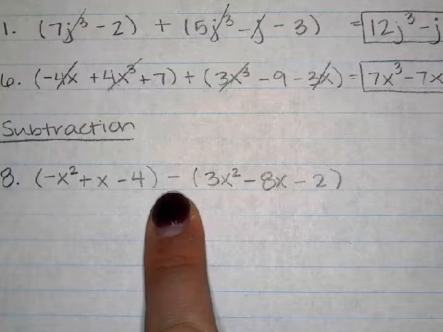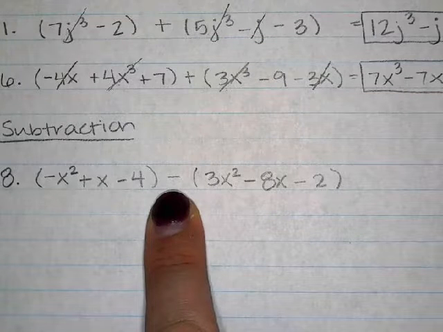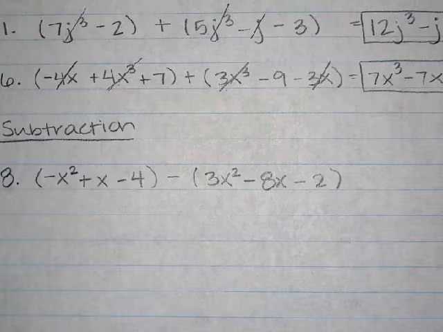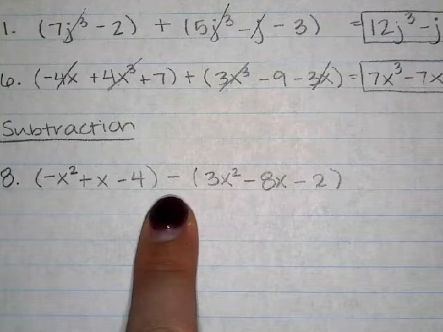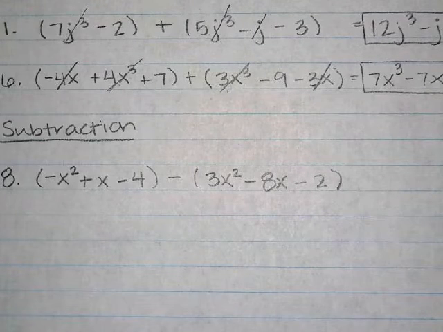We're going to have to rewrite the equation because we have to distribute the negative. So with addition problems, you can just start combining like terms. That's all addition is doing. But whenever you're subtracting something, you have to distribute the negative, and then you can combine like terms.